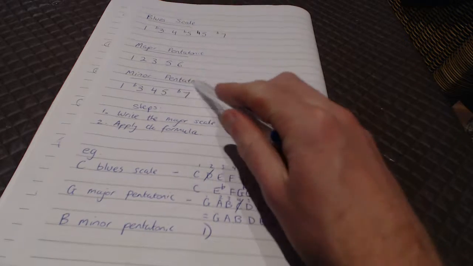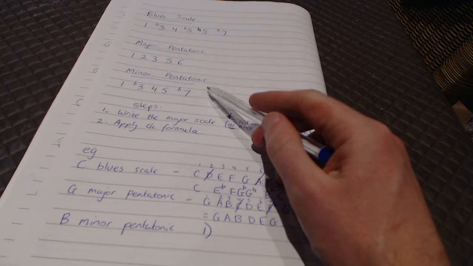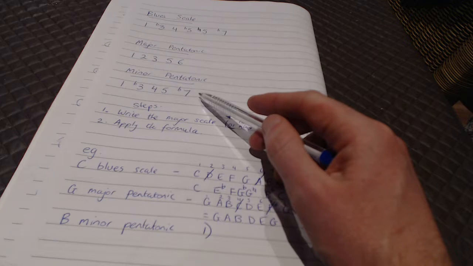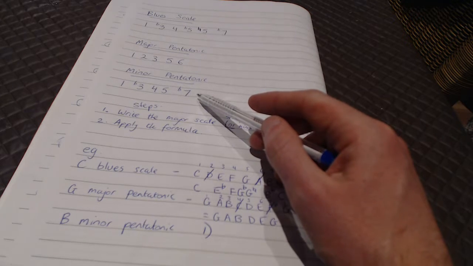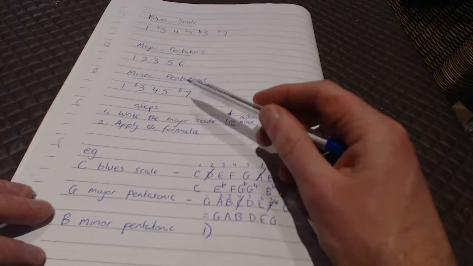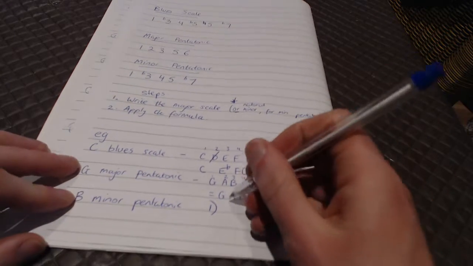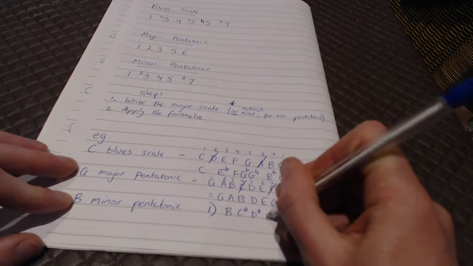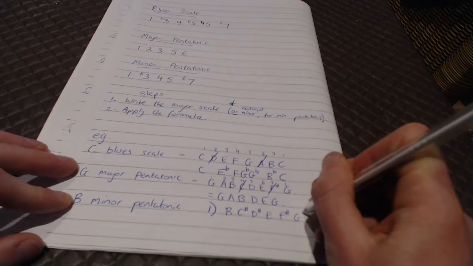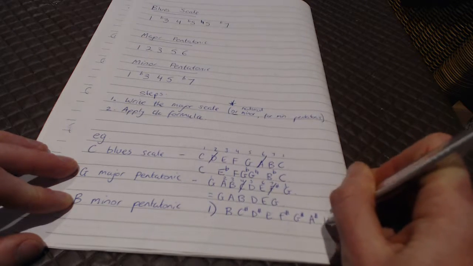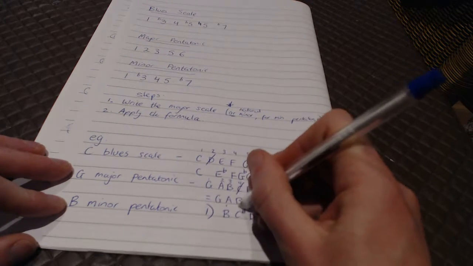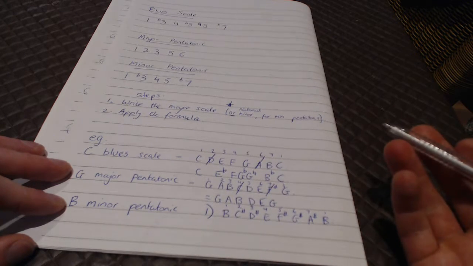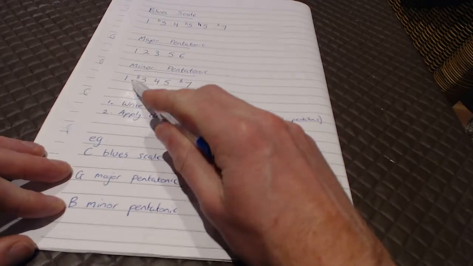The final one, the minor pentatonic. There are 2 ways to do this, and we're going to explore both. The first is to do it the same way we've been doing it so far. That'll work for you, and it's 100% reliable. First, I'd write the major scale, then I'd apply the formula. Let's do it that way. So I'm going to write the B major scale. I'm going to number them all. 1, 2, 3, 4, 5, 6, 7, 1. I'm going to cross out what I don't need. So I don't have the second and I don't have the sixth.